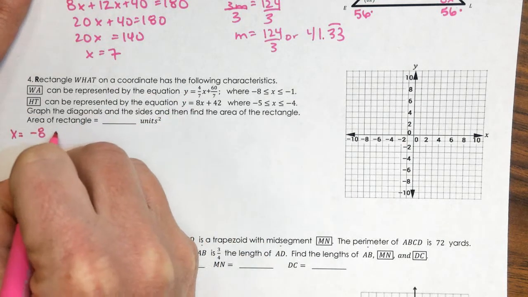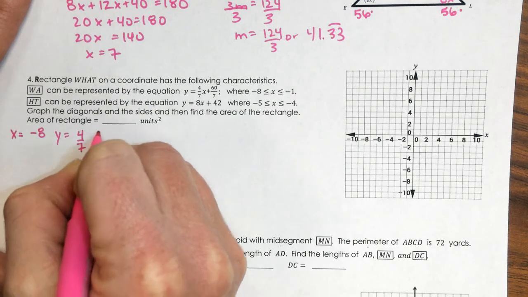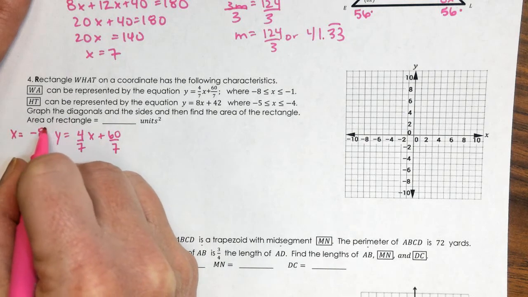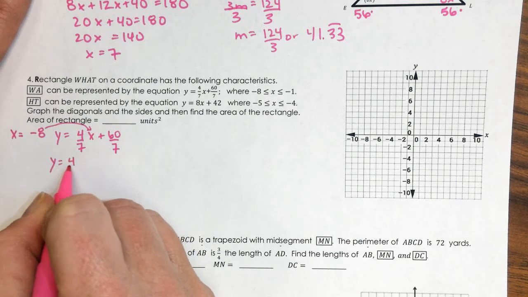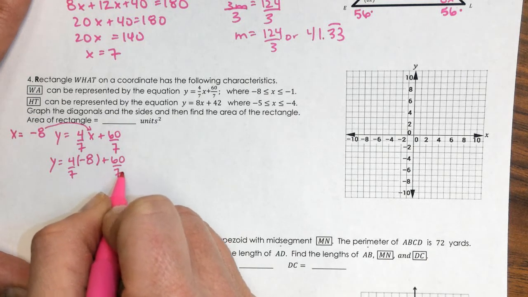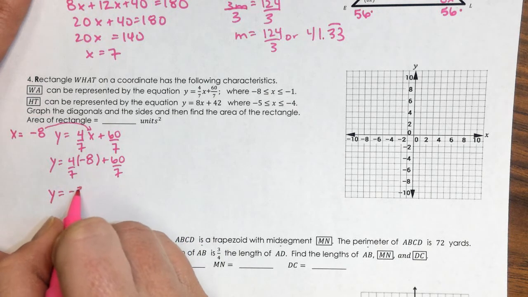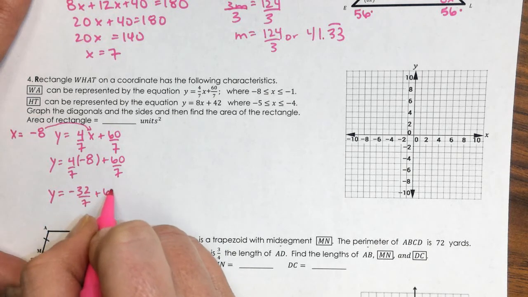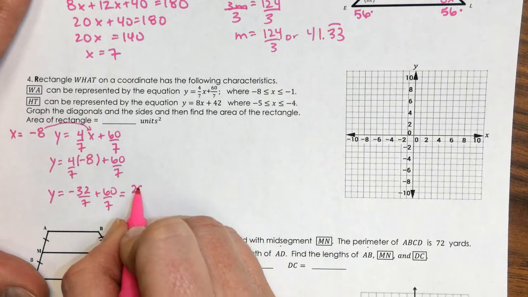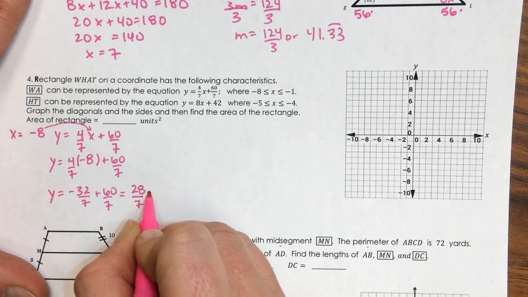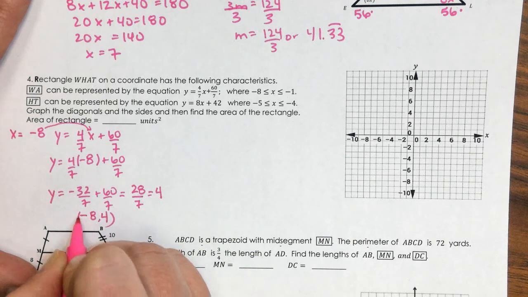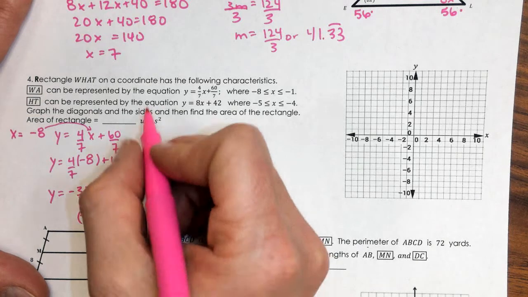So what will my y equal? Y equals 4 over 7 x plus 60 over 7. So I'm plugging in -8 into my x. So y equals 4/7 times -8 plus 60 over 7. So y equals negative 32 over 7 plus 60 over 7. 60 minus 32 is 28 over 7, which equals 4. So my point is negative 8, 4. Okay, that's 1. We got more to go.